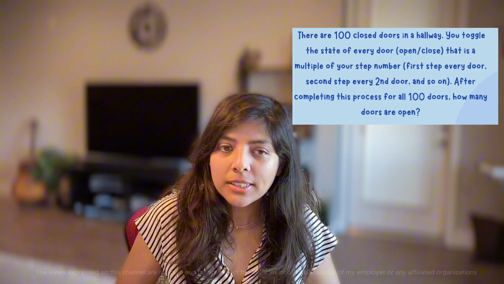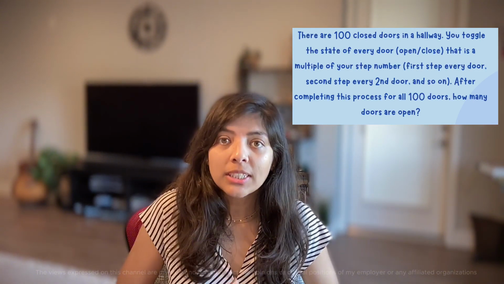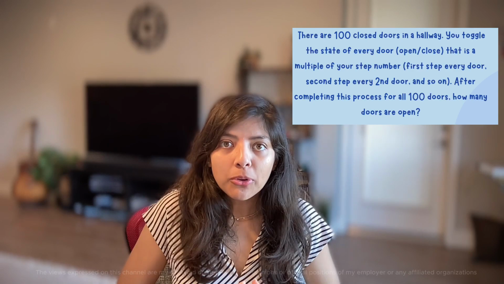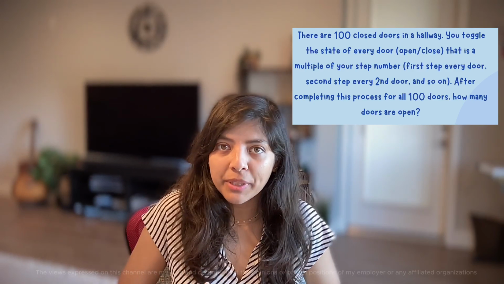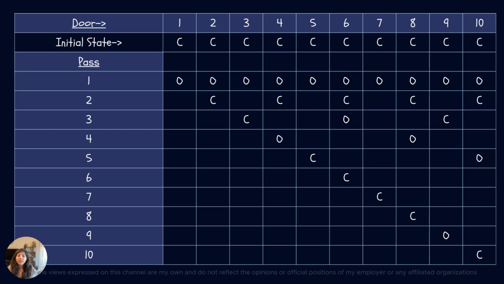So the question is, by the end of 100 passes, which doors are still open? And remember, all the doors are closed in the beginning. So let's try to find a solution. Let's simplify this problem. Assume you have 10 doors and 10 passes. That is, you pass by each door 10 times instead of 100.